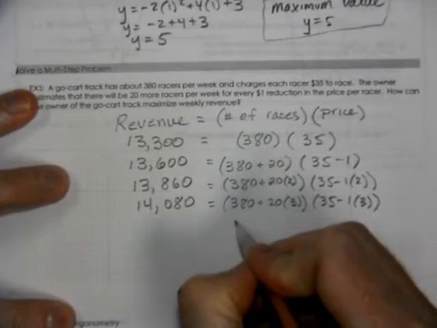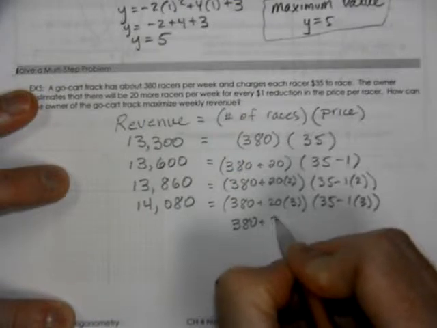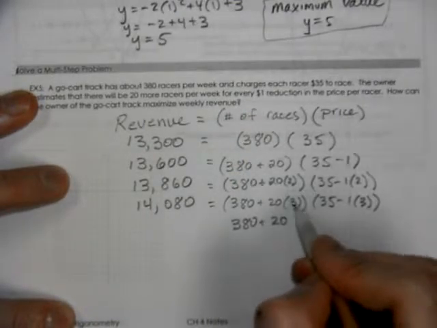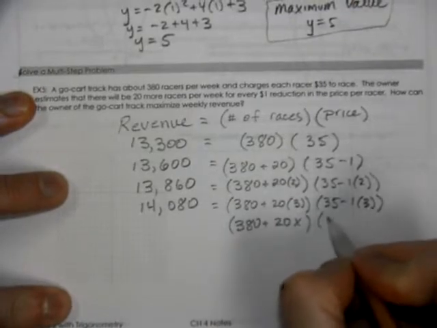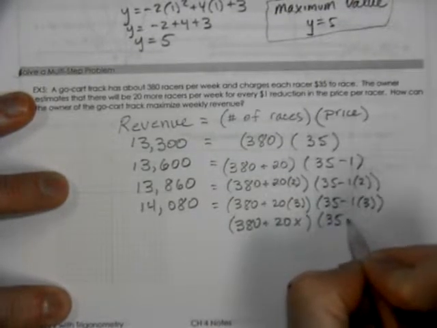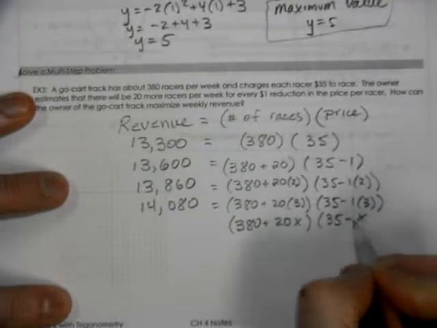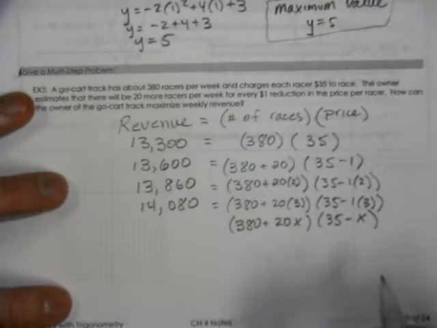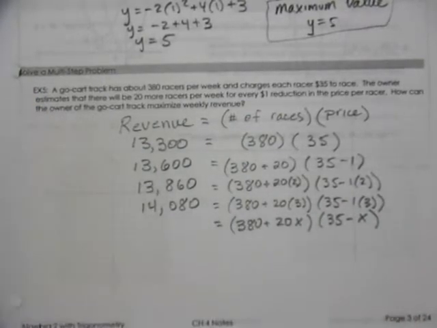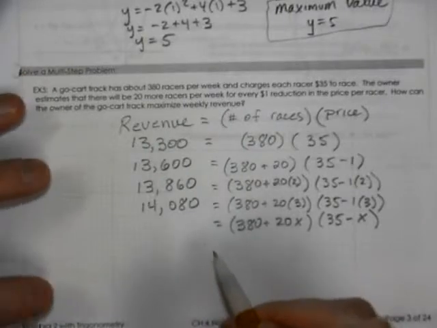We could continue this process until we find a maximum number. Or we can take our 380 plus 20 times some number, which we're going to call x. We'll take our 35 and we'll minus 1 a certain amount of times, which is that same number, so we call it x. That's going to give us our maximum profit. We don't know what our maximum profit is, so we often call that y.